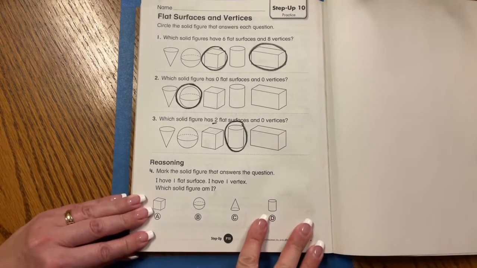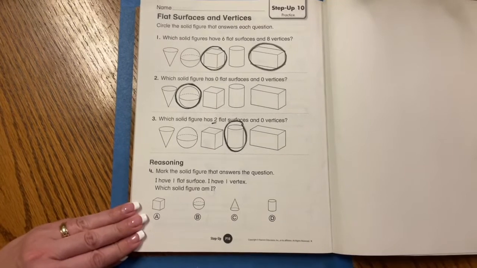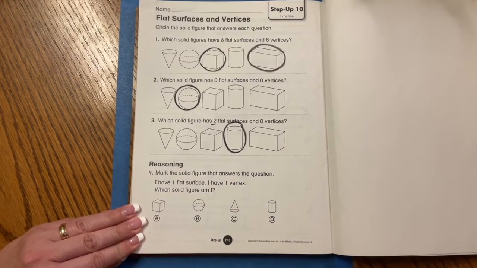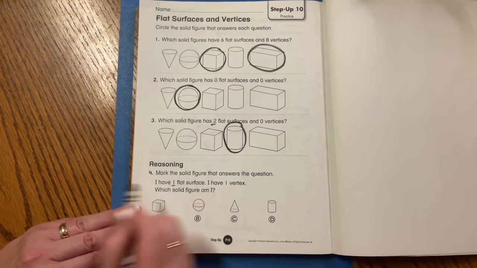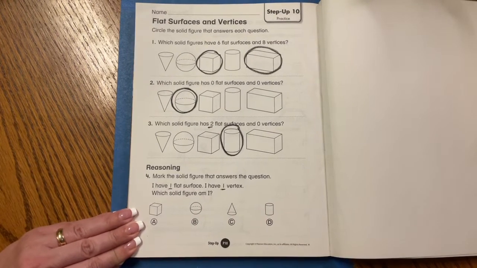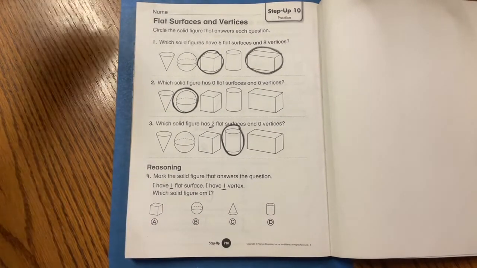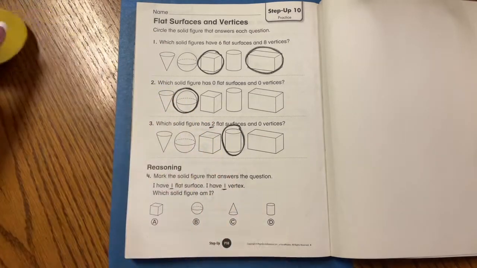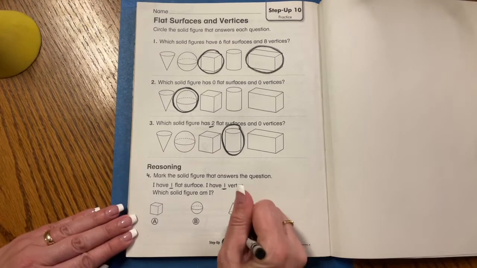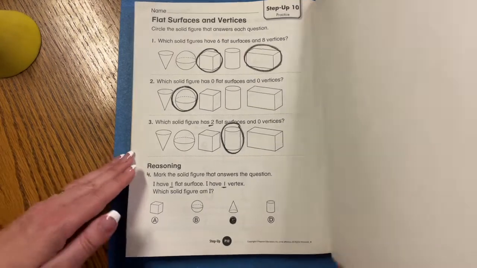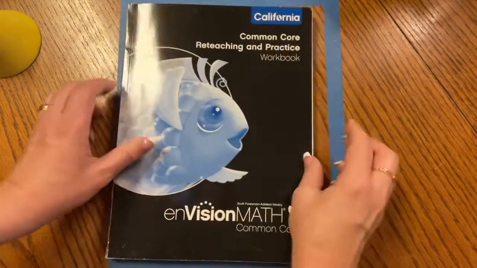Now, our very last problem of the year. Mark the solid figure that answers this question. I have 1 flat surface and I have 1 vertex. Which 3D shape am I? Oh, yes, it's the cone. 1 flat face and 1 vertex. Bubble in C. And with that, my friends, we can close our workbooks.